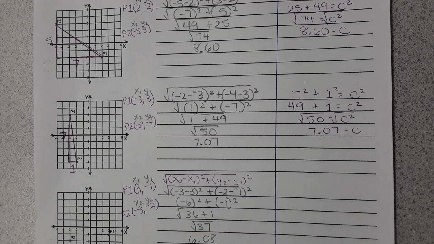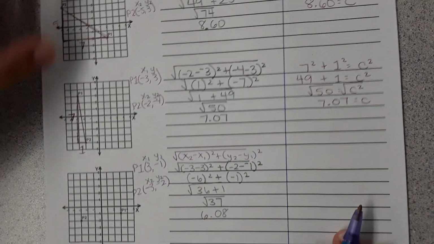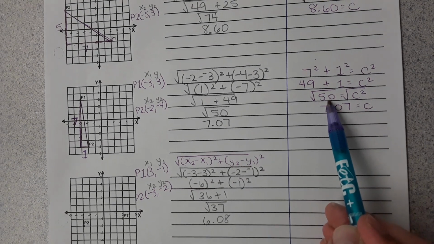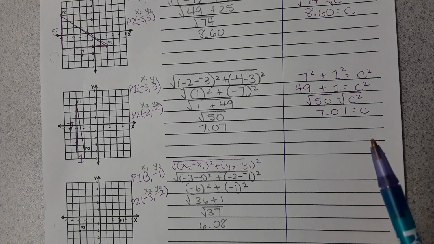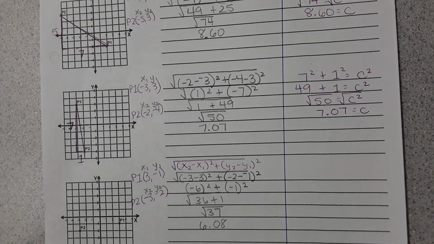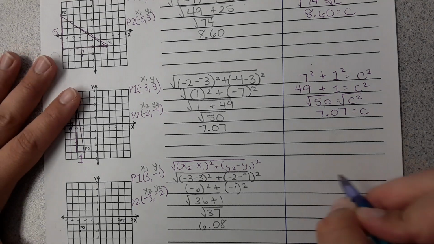And last but not least, the last problem here. Whoa. Oh. Where'd you get that number? What's that? 7.07. Square root of 50. My calculator's broken. Do the same thing. Which one do you have? Maybe it's not broken. Okay, that's fine.